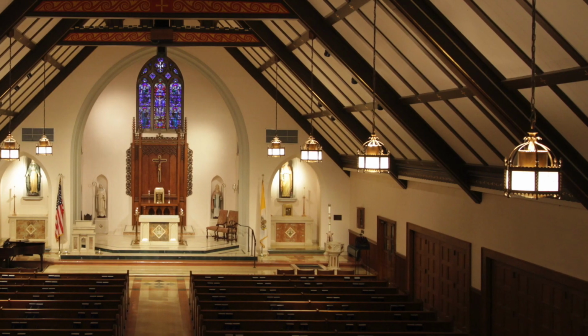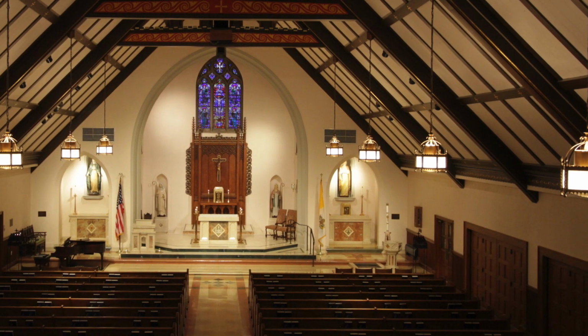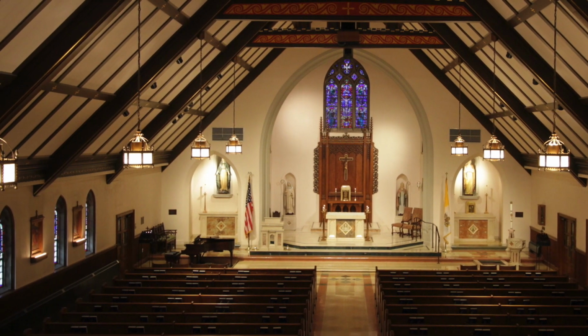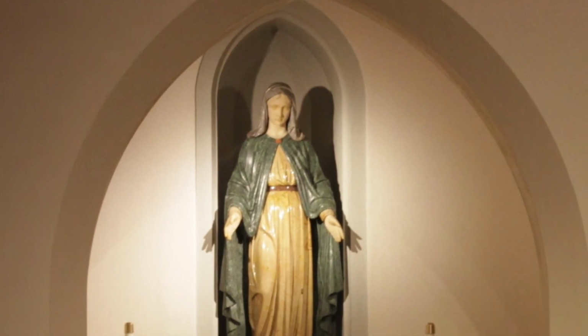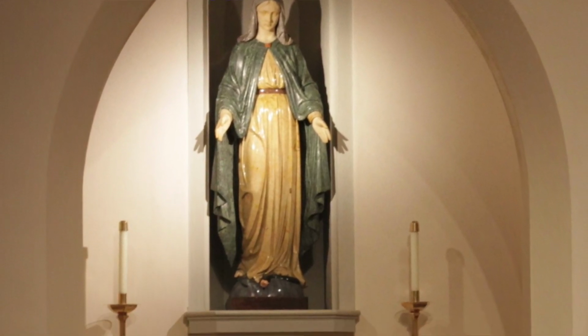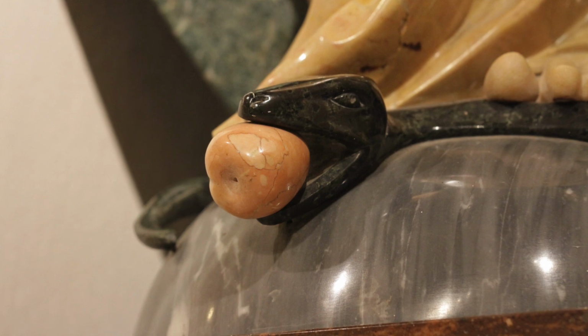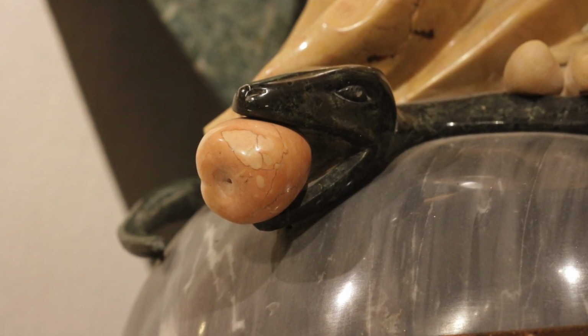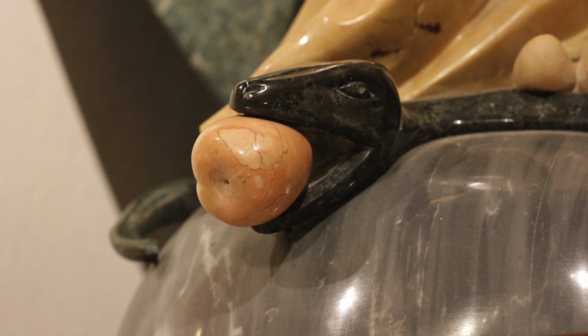So St. Joseph there on the right, the high altar in the middle, and the altar dedicated to the Blessed Mother on the left-hand side. That altar of the Blessed Mother, her foot is on the head of a serpent, and in the serpent's mouth is a piece of fruit. It looks like an apple, but mainly we don't know if it was an apple. We know from Genesis that it was a piece of fruit.